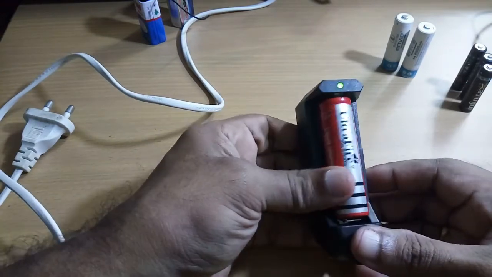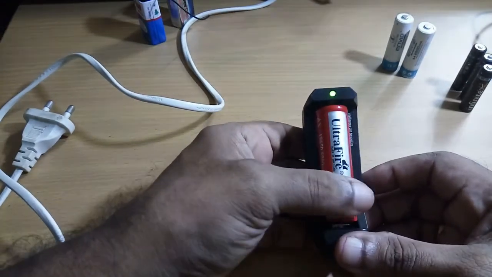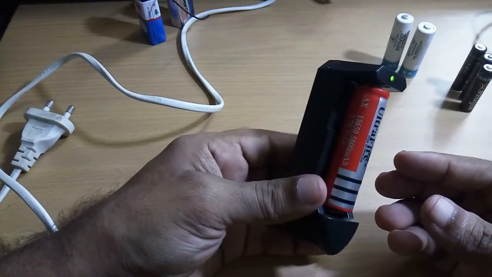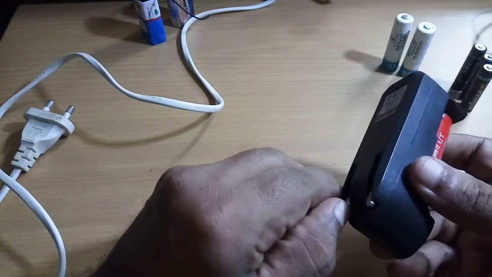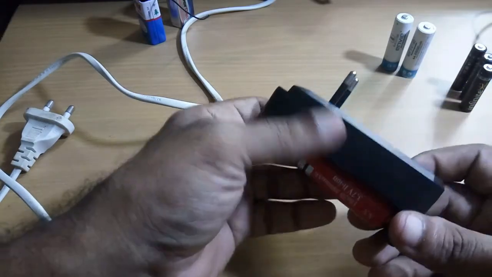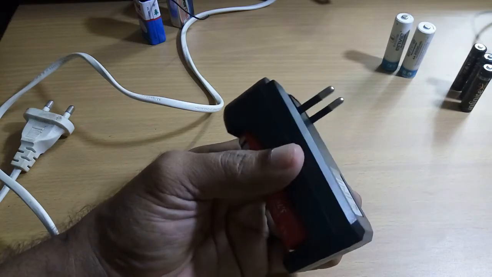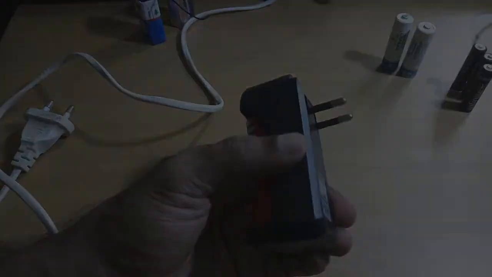This is the lithium ion battery charger. You can insert the battery like this, and we'll be able to charge it in the wall socket like this.